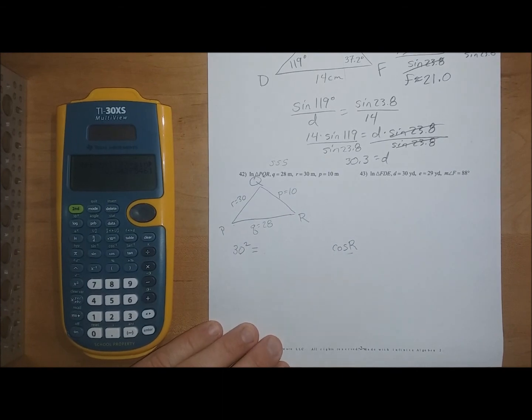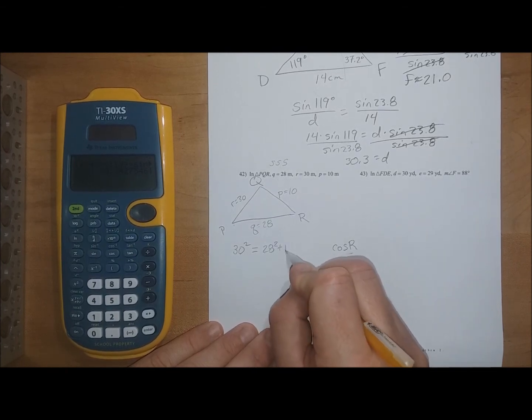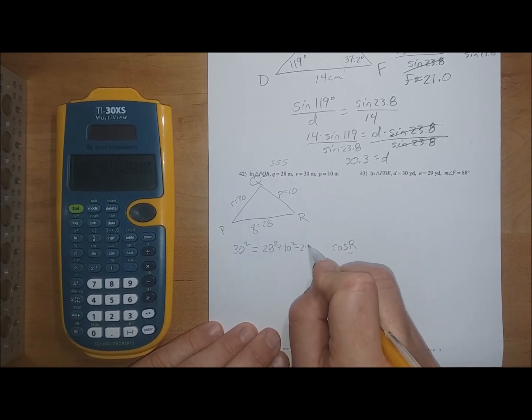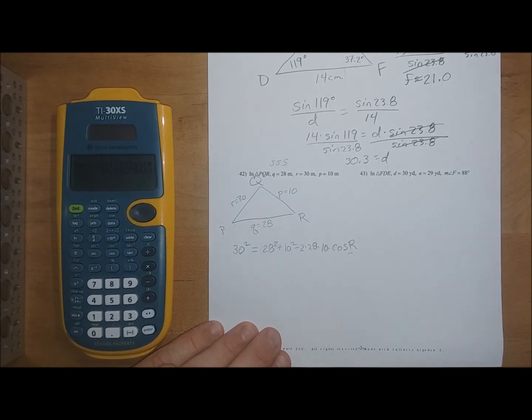And in between, you just put in the other two sides. Q squared plus P squared minus 2 times Q times P times the cosine of R.